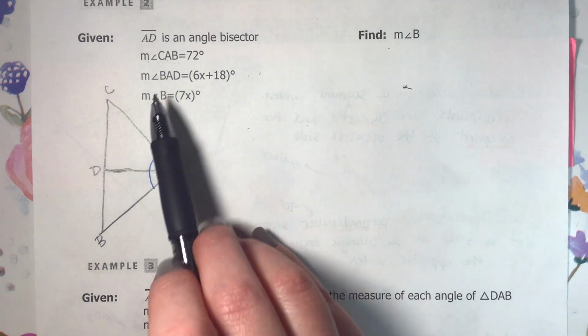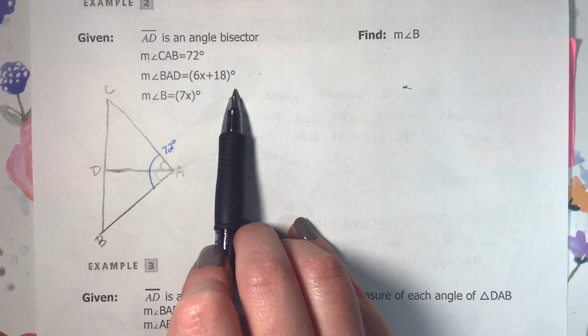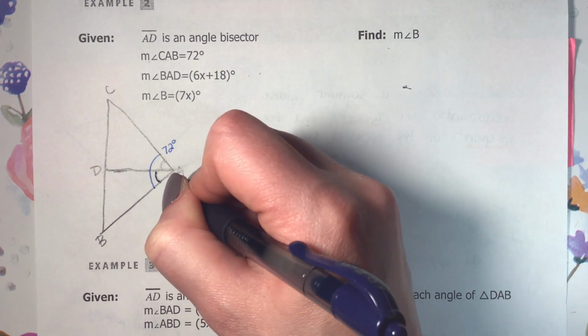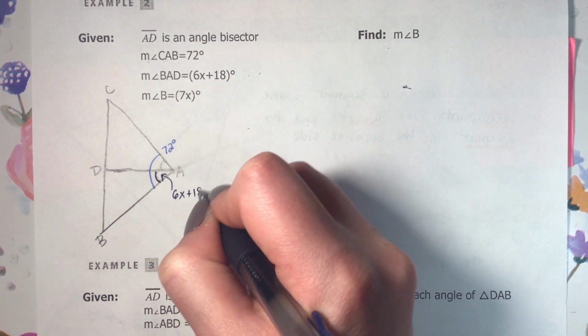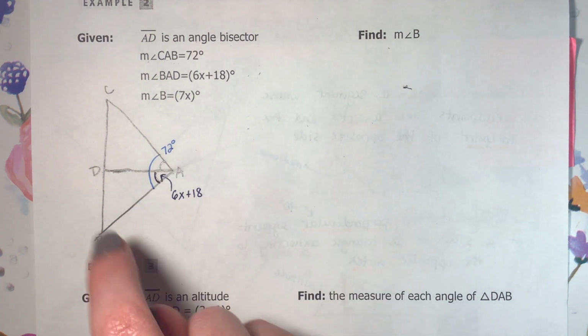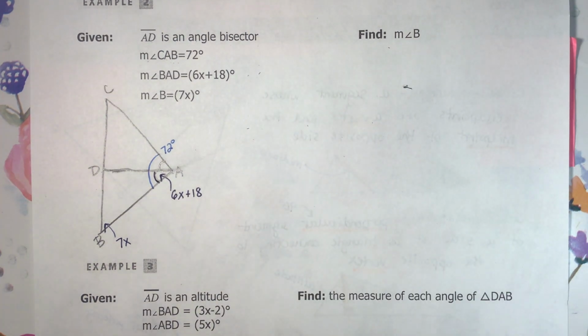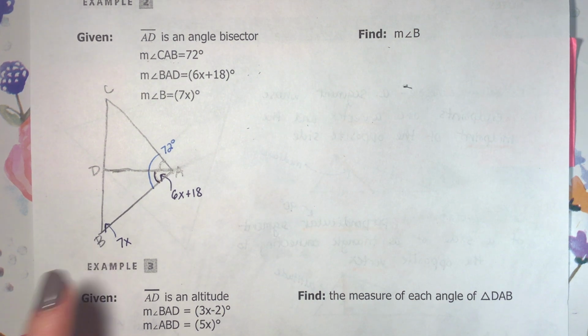Then it says the measure of angle BAD is equal to 6x plus 18. So B to A to D, that is this half of the angle. This part right here is going to equal 6x plus 18. Then it says the measure of angle B, well that's down here, is 7x. Okay, it wants us to find the measure of angle B.